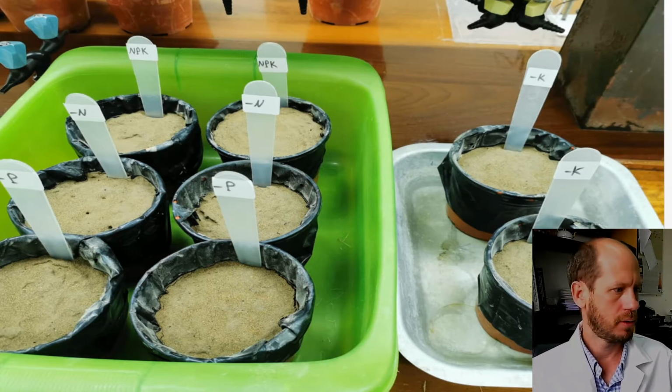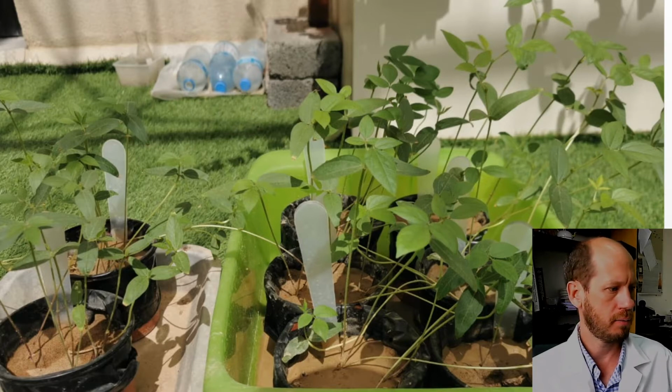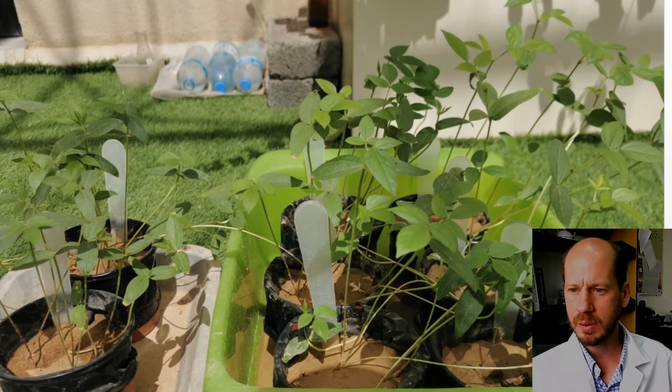So this is how the plants look like when we harvested them. The big plants here are the NPK ones, and the other smaller ones are the ones with macronutrient deficiency. So about the biomass, we showed that in the last practical. You should watch that video if you want to have a look in biomass and symptoms. But now we're going to jump directly into the analysis of plant tissue.